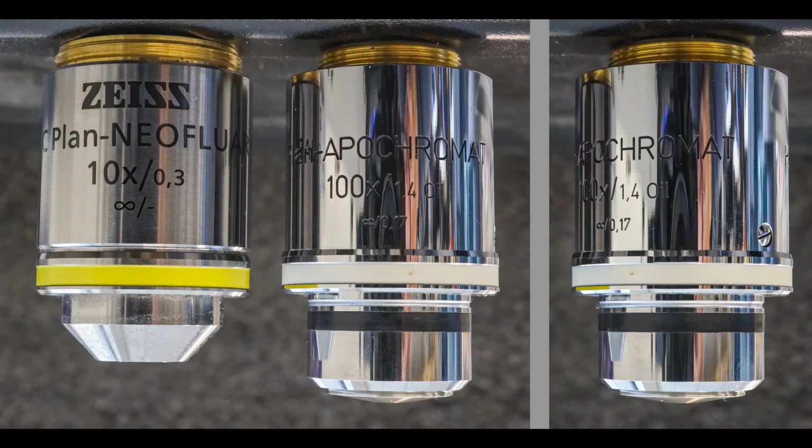For example, the number 0.17 means that the objective is designed to work best with glass cover slips that have a thickness of 0.17 millimeters or 170 microns. When you look at boxes of cover slips, the thickness is usually given in numbers like 1, 1.5, and so on. Number 1.5 cover slips have a thickness of 170 microns, the thickness that most objectives are optimized for.